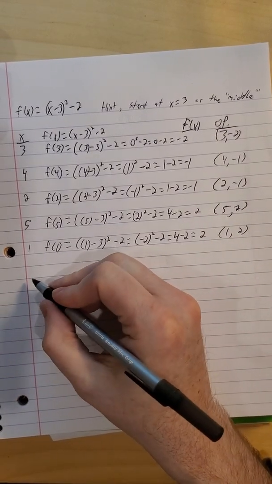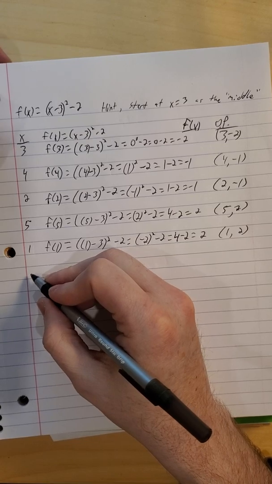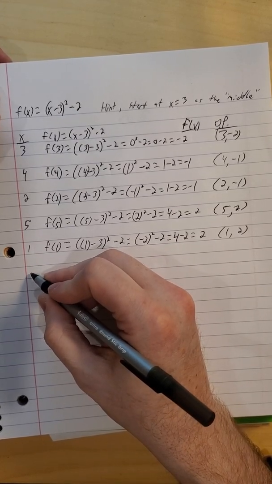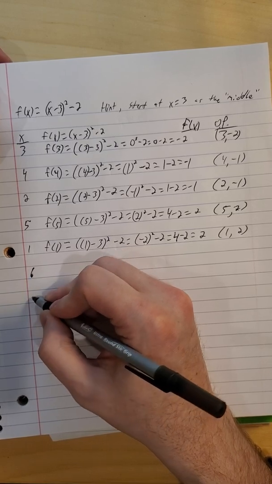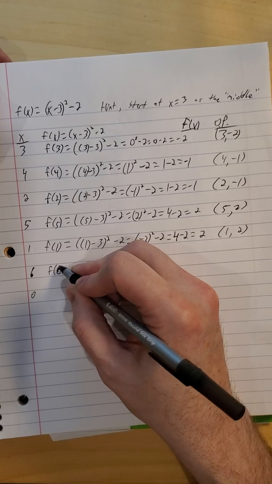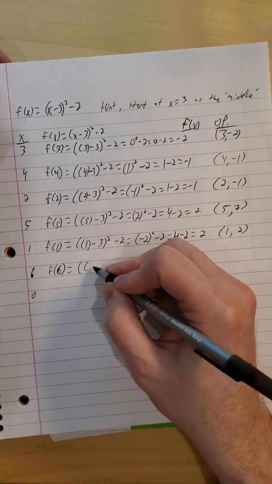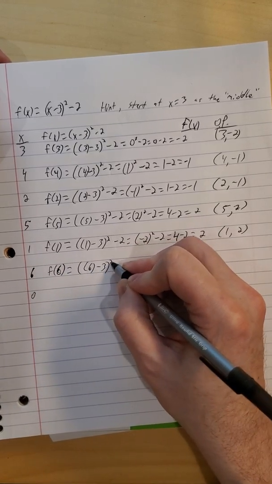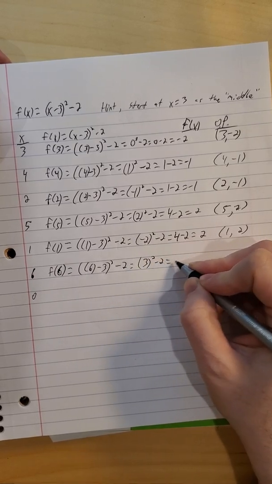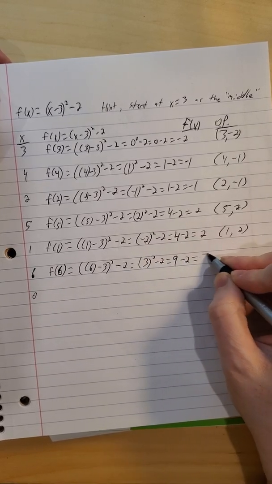And really one more pair is about all that will likely be able to fit in the negative 10 to 10 grid. So we'll try out the 6 and the 0. So f of 6, 6 minus 3 quantity squared minus 2 is 3 squared minus 2. 9 minus 2 is 7.